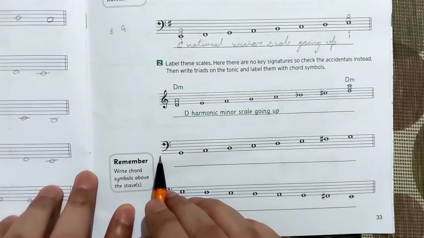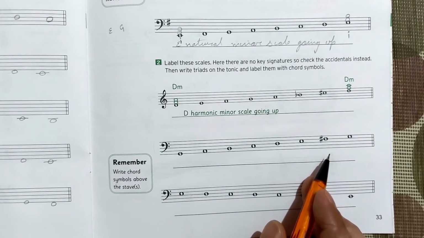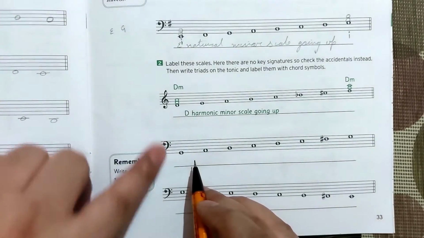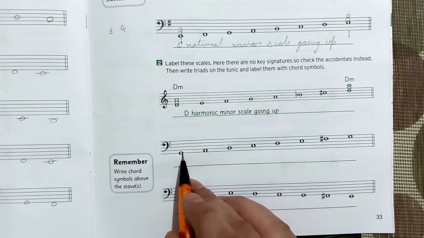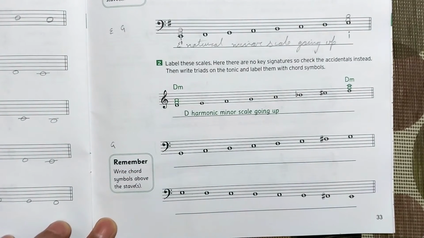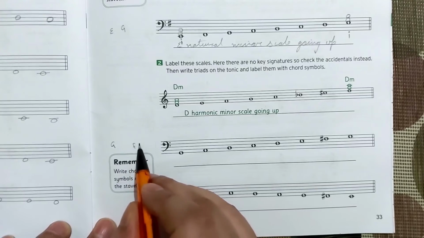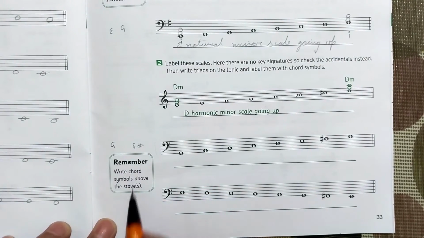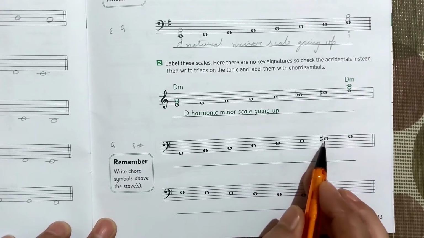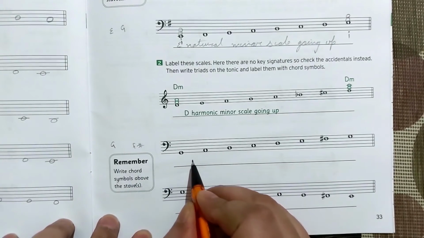The next scale. In this one they have not given the key signature. We have to check within the accidentals which scale it is. You can see this is a bass clef, and the first note given is G, so it should be G major. If it is G major, then the F should be F sharp. Let's check G, A, B, C, D, E, and F. F is sharp here, that means this is a G major scale.